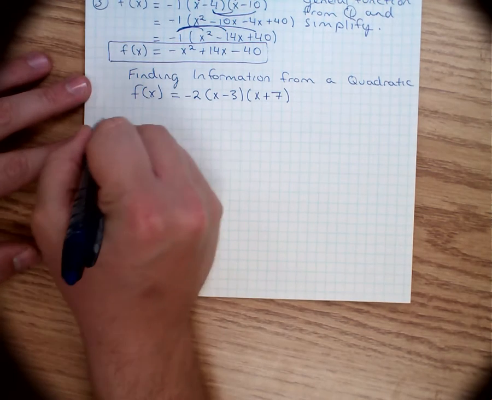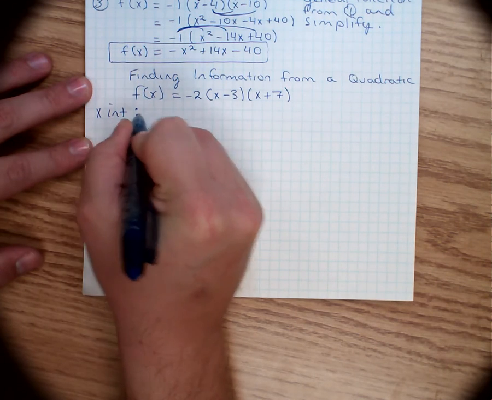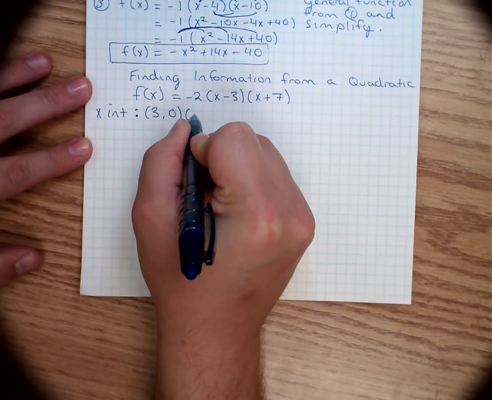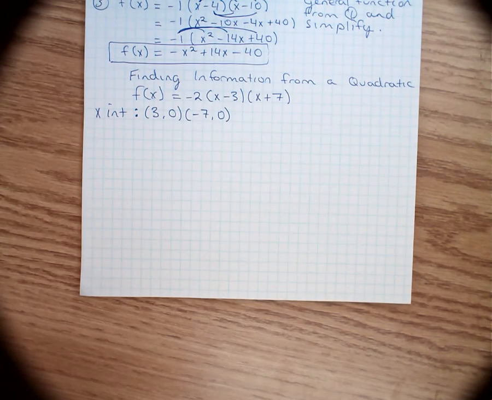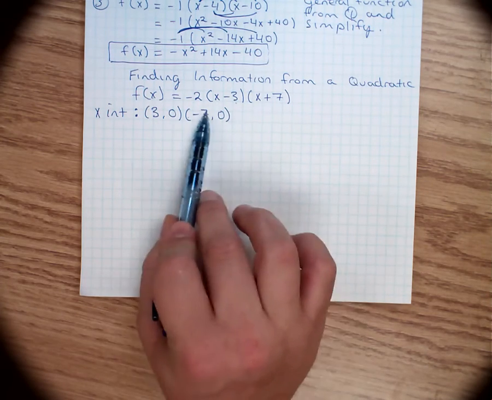F of x equals -2 times the quantity x minus 3 times the quantity x plus 7. Yes, so we have our x-intercepts first: 3, 0, and -7, 0. And how do you know what those are? How do we know it's the opposite sign?